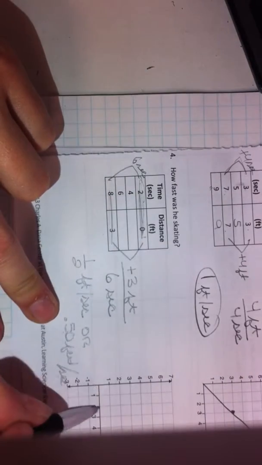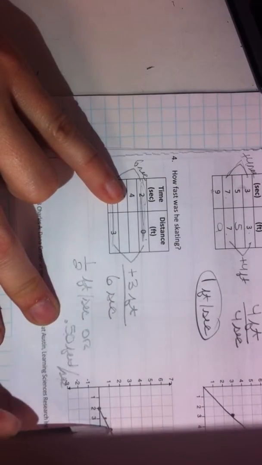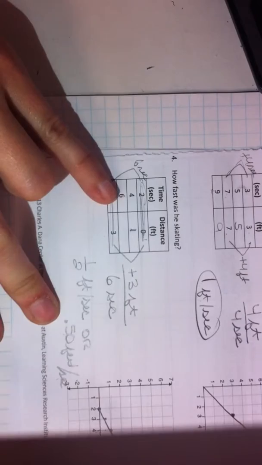So let's start at 2, 0. If I start at 2, 0, 1 second later, I'm a half a foot up. 1 second after that, I'm a half a foot more, and so on, each second a half foot. Now let's fill in the table. 4 matches up with 1. 6 matches up with 2. And 8 matches up with 3. Perfect. All right, let's try the back.